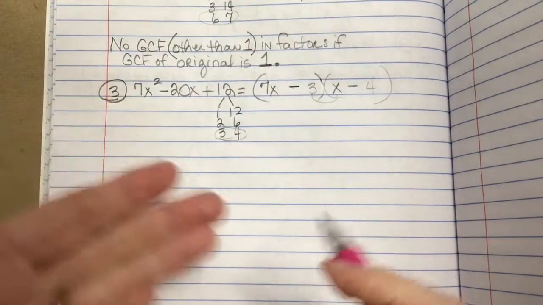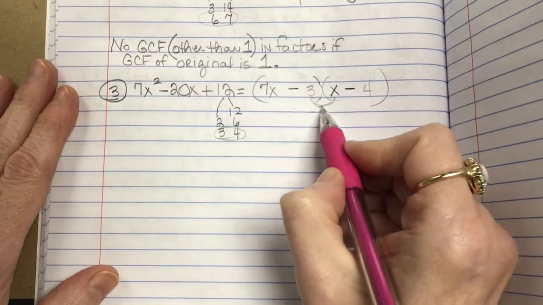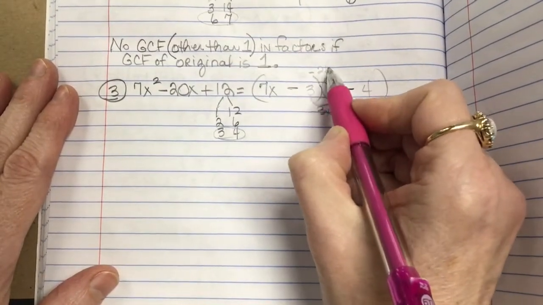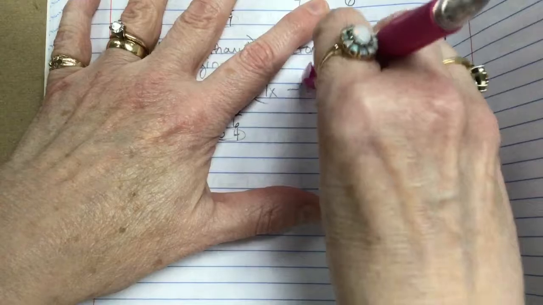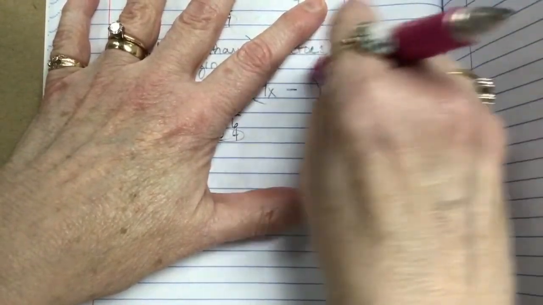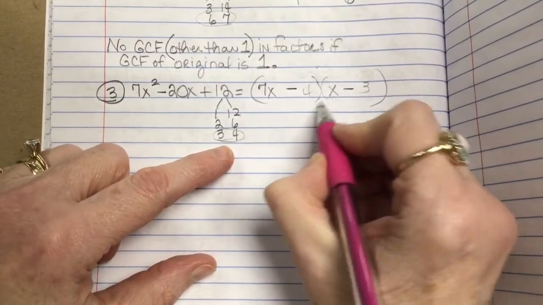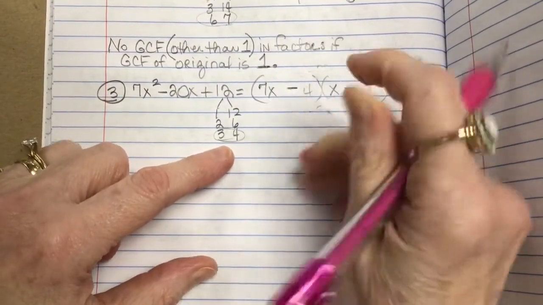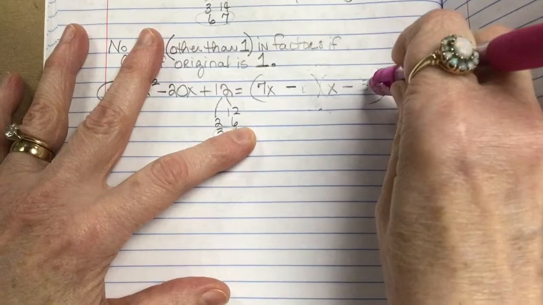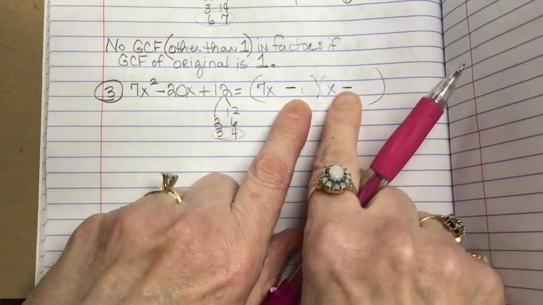And then really you're only going to have to check this. Negative 3x and negative 28x, okay? I already know that won't work. And so then I'll reverse it and do 4 and 3. And I got negative 12, negative 21. That one won't work. And sometimes you can do those in your head, especially when the signs are the same.